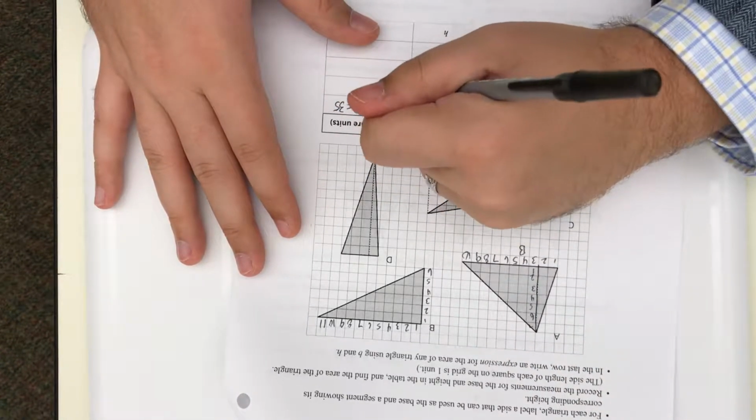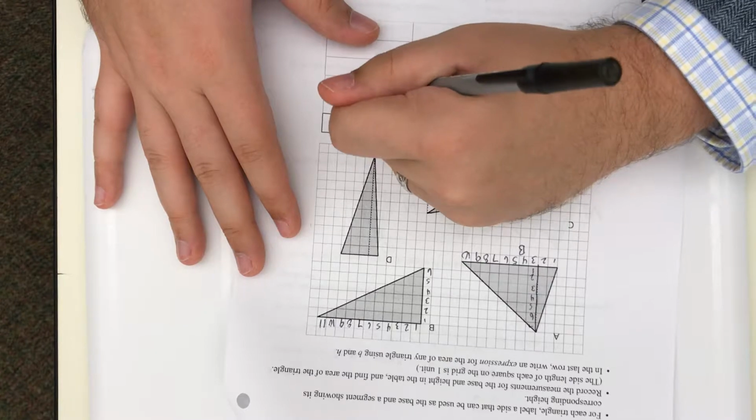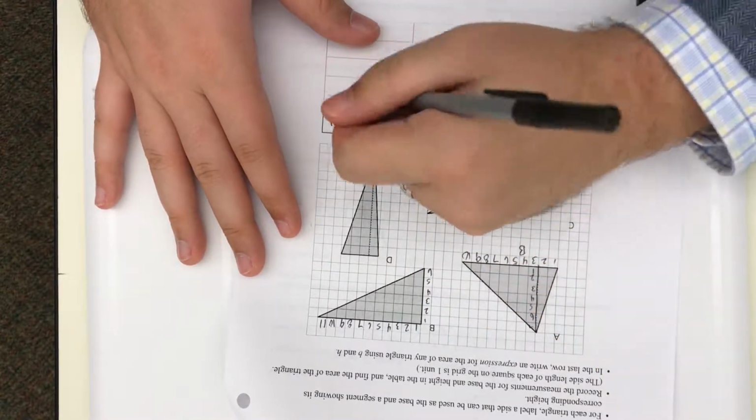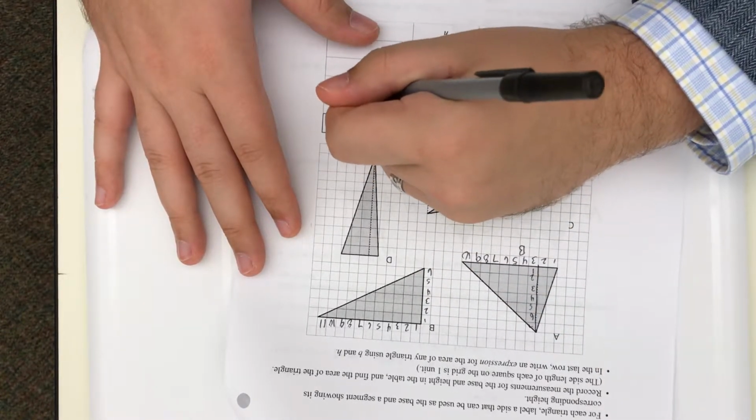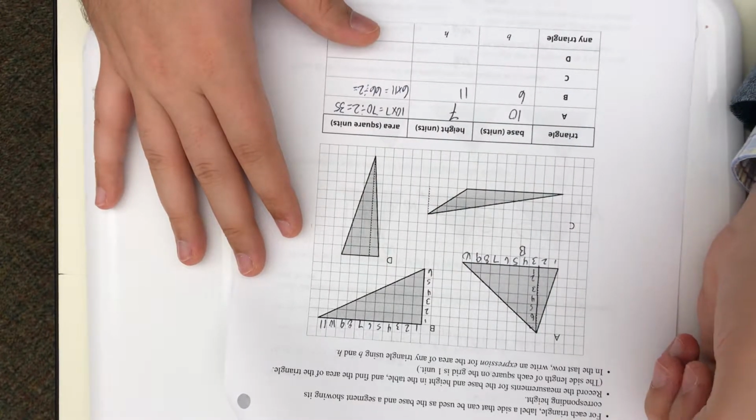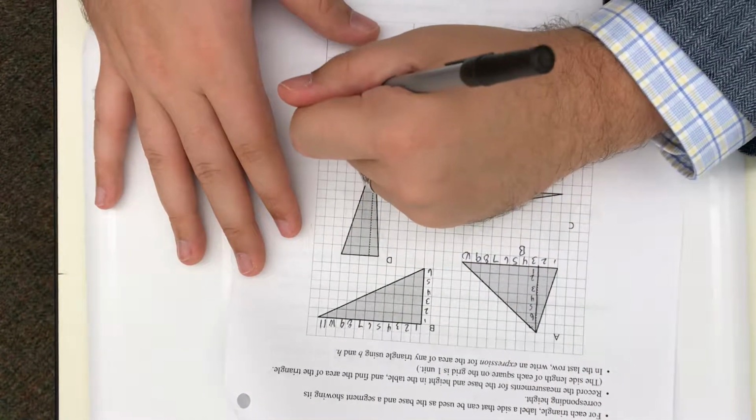So 6 times 11 is 66. Remember, it's a triangle, so I have to cut it in half because two identical triangles make a parallelogram. 66 divided by 2 is 33.